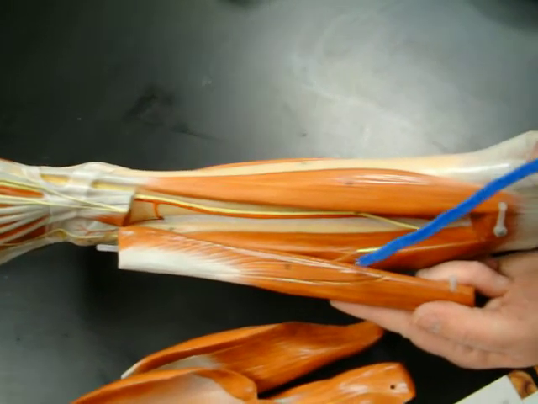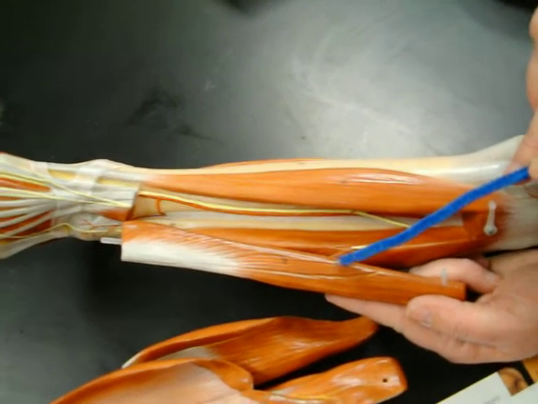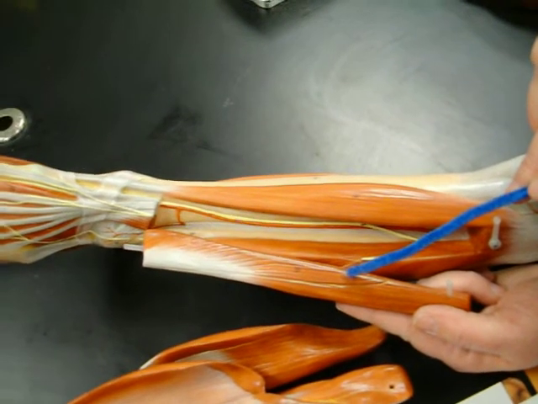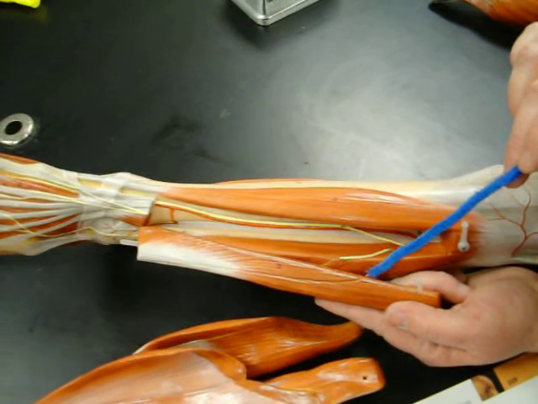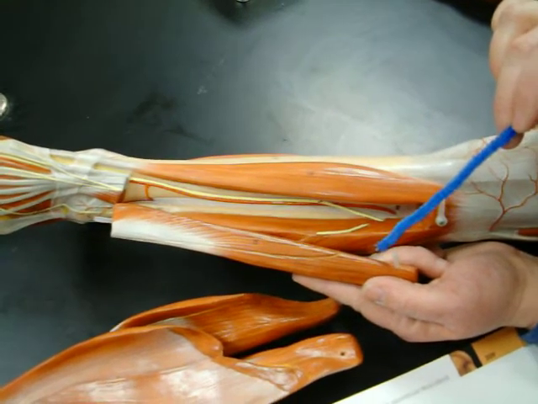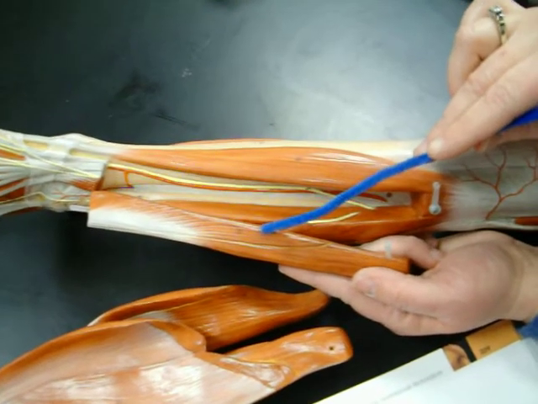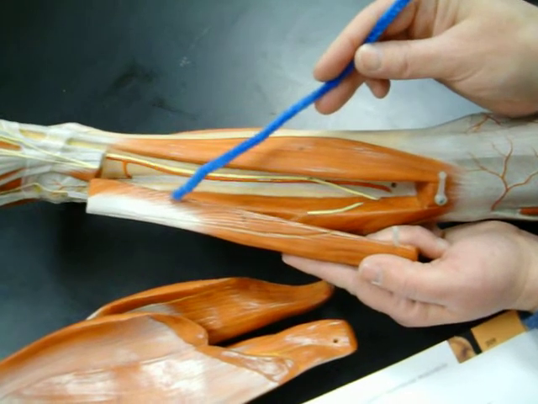The origin point is the anterior surface of the fibula. Insertion at the superior surface of the distal phalanx of the great toe. The action is extension at joints of the great toe and dorsiflexion of the ankle. It's innervated by the deep fibular nerve L5 and S1.